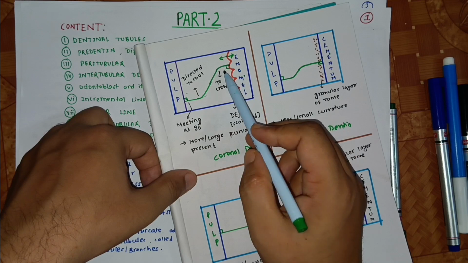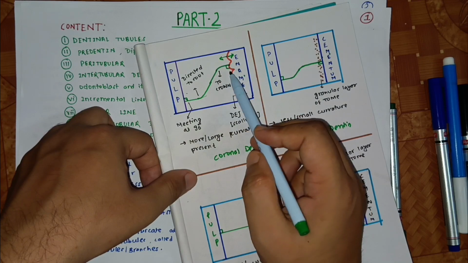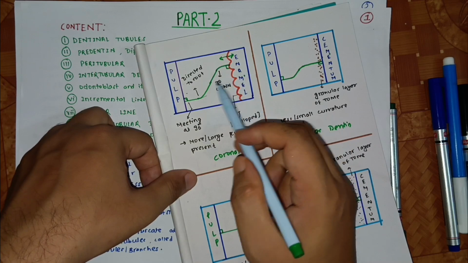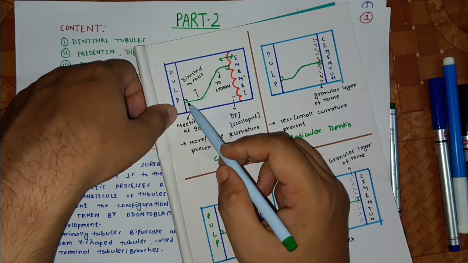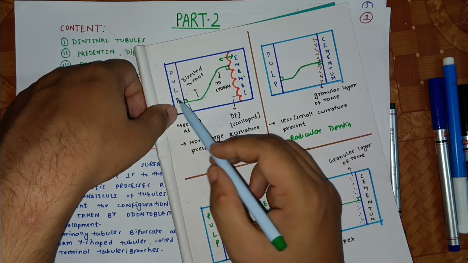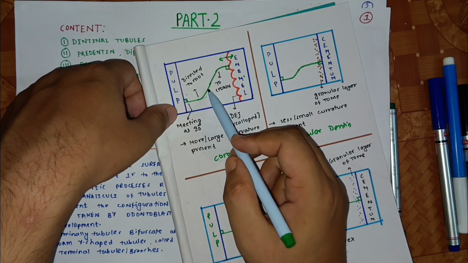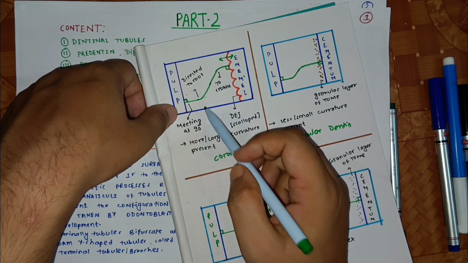On the enamel side, it is also at 90 degrees, or perpendicular to the enamel, at the dentino-enamel junction. Okay, so it is very important. Another point you should understand from this picture is the first curvature. When we move from the pulpal side towards the enamel side, this is the first curvature of the dentinal tubules.